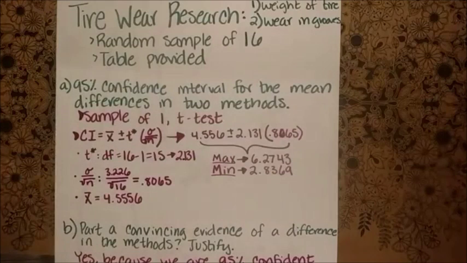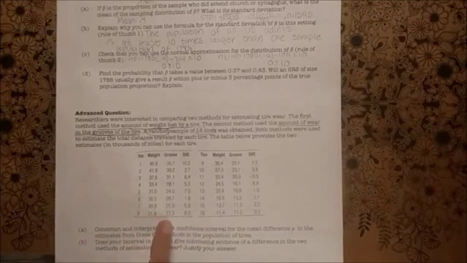This question was about tire wear research. They researched tire wear in 2 different ways. One was by the weight of the tire, and one was by the wear in the grooves. They had a random sample size of 16, and they provided a table for us, which is right here. This is the tire number, and then this is the weight of the tire, the amount of wear in the groove, and then the difference between those two. It's just giving you the different measurements that you would need to answer the questions.